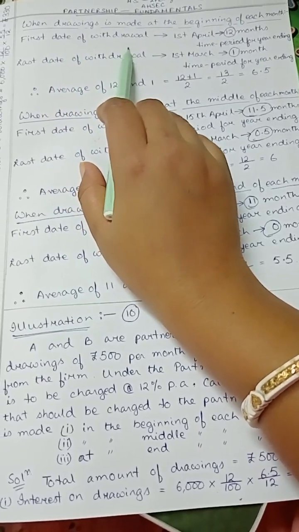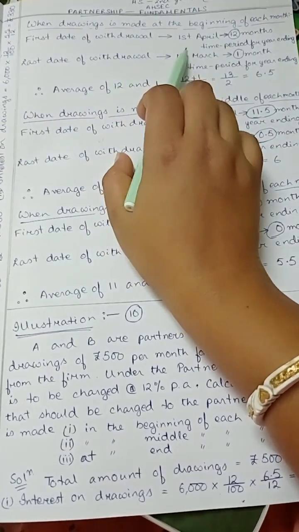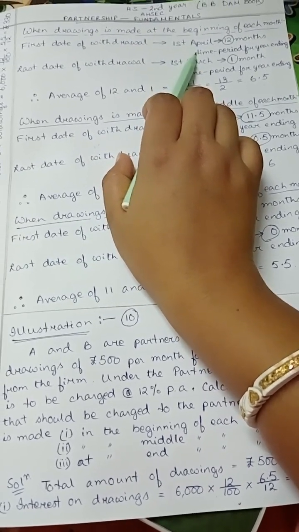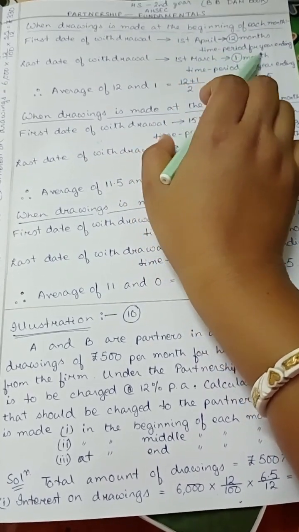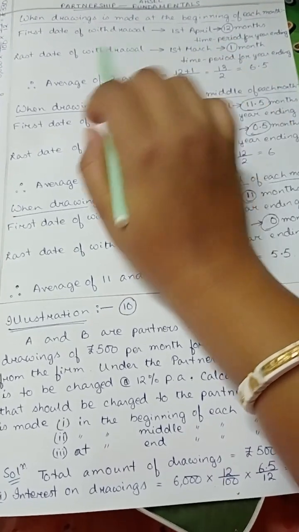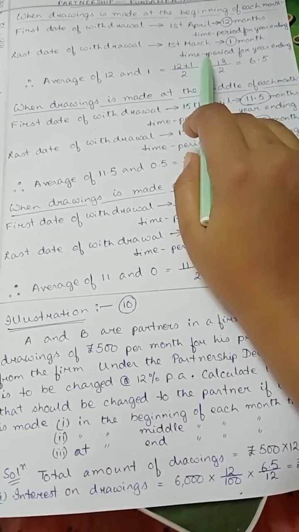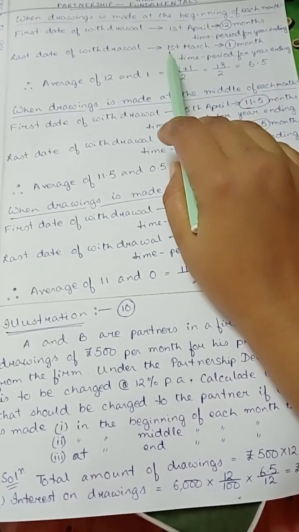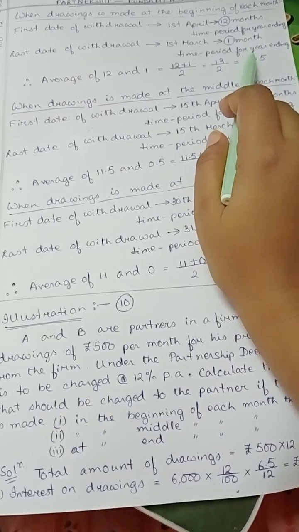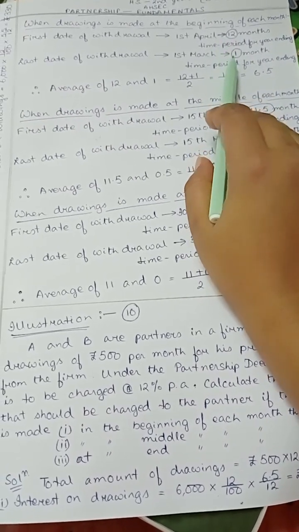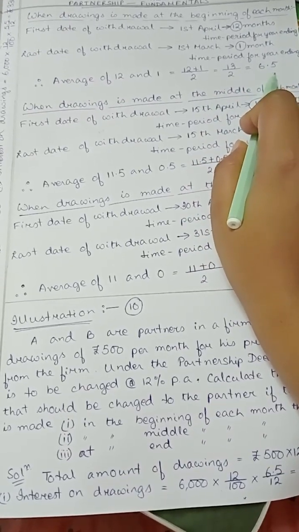In that case, you see here, the first date of withdrawal in the beginning of each month will be 1st of April. Now from 1st of April till year ending, which is 31st March, it is 12 months. Then the last date of withdrawal will be 1st of March. So from 1st of March till 31st of March, it is 1 month. So the average of these two figures will be 6.5.